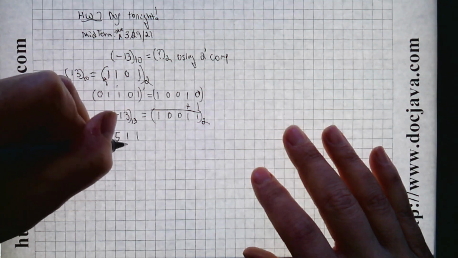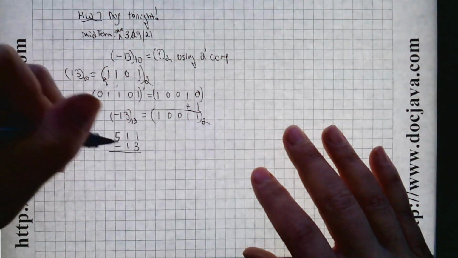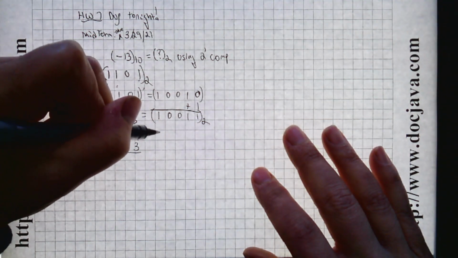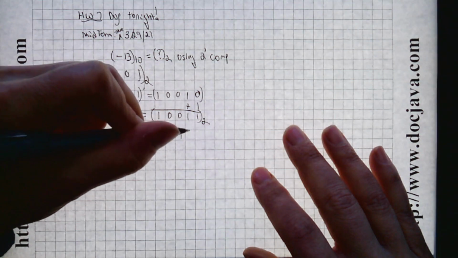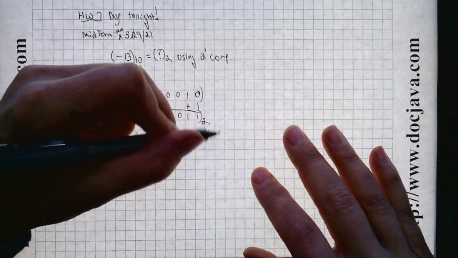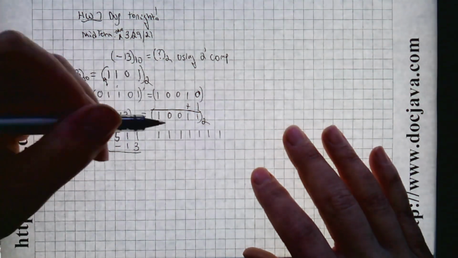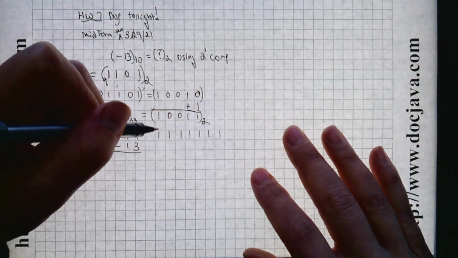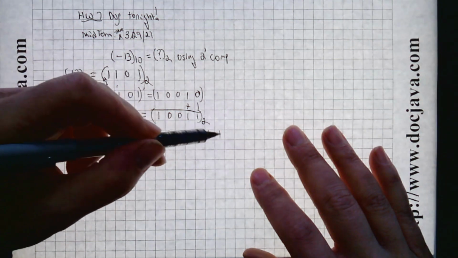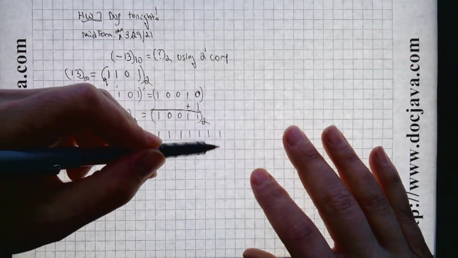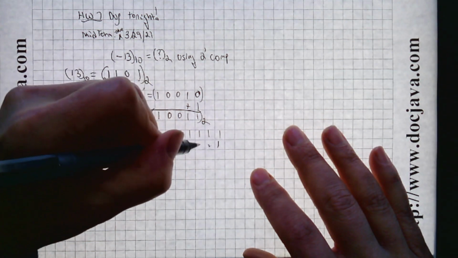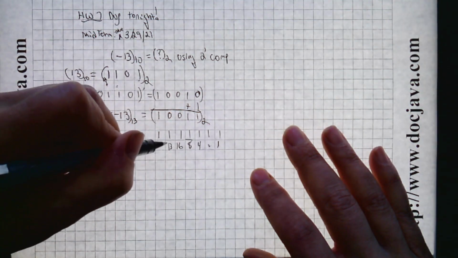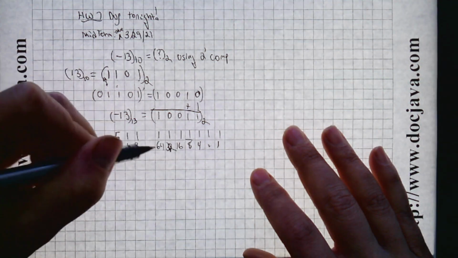511 minus 13? What you can do is take 511, which is 2 to the 9 minus 1. I think that's 511. Let's see. So that's 1, 2, 4, 8, 16, 32, 64.